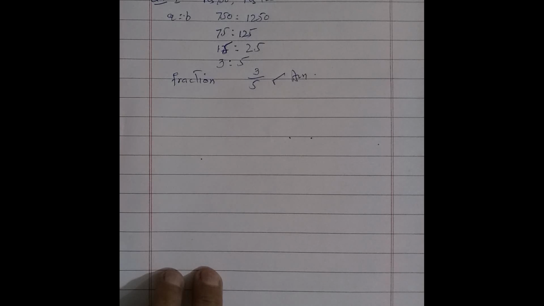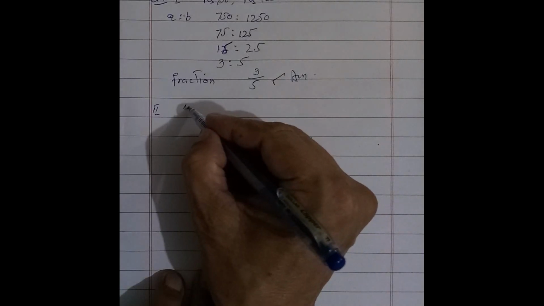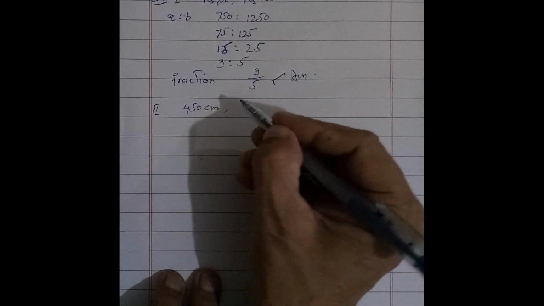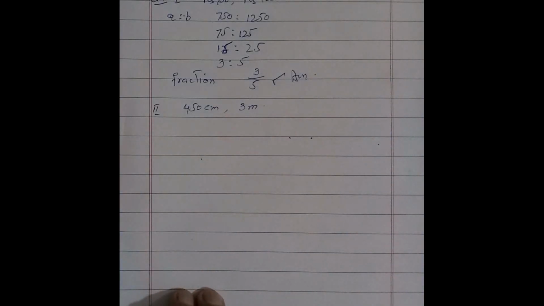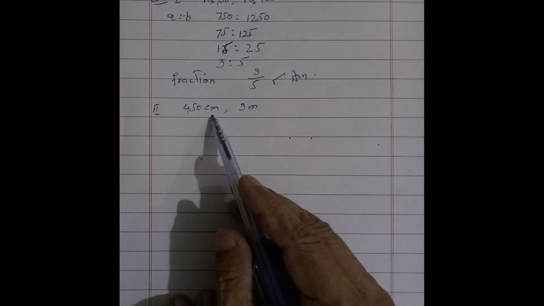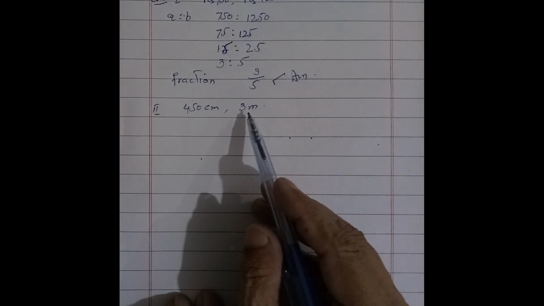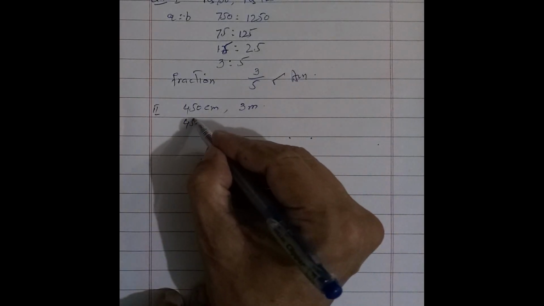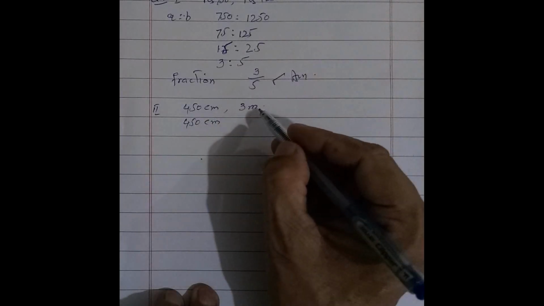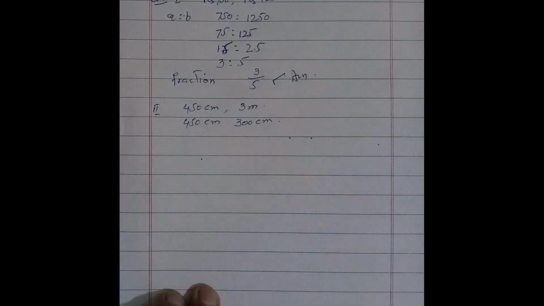And the next is 450 centimeter and 3 meter. In this question we saw that 450 is in centimeter and 3 is in meter. They do not have the same unit, so we first convert them to the same unit and then solve. 3 meter is equal to 300 centimeter. These are now the same units.